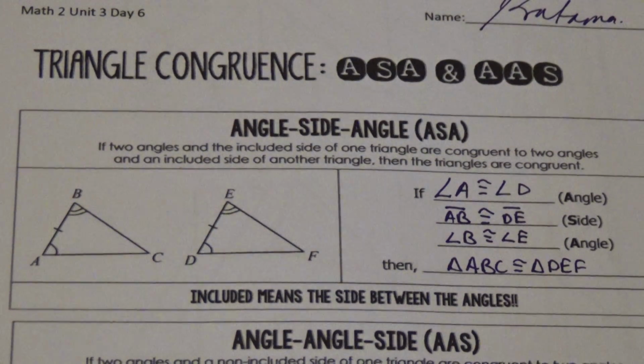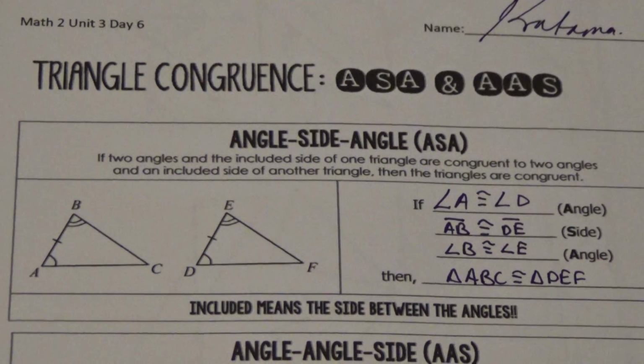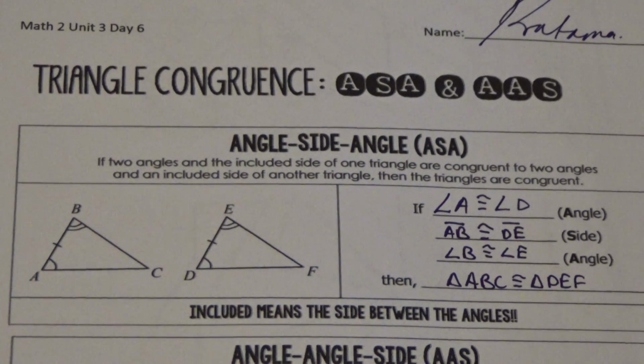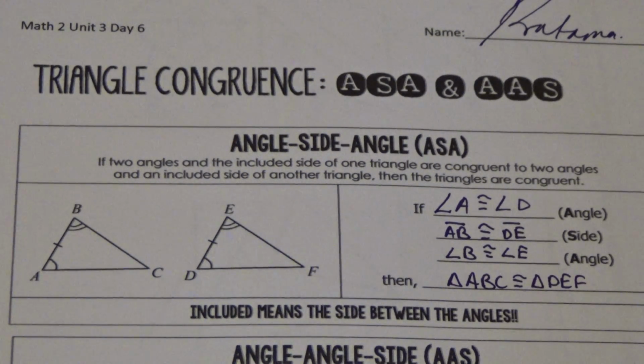Alright guys, today we got three more proofs for triangle congruence. The first one is angle side angle. If two angles and the included side, again the keyword is included, of one triangle are congruent to two angles and the included side of another triangle, then the triangles are congruent.